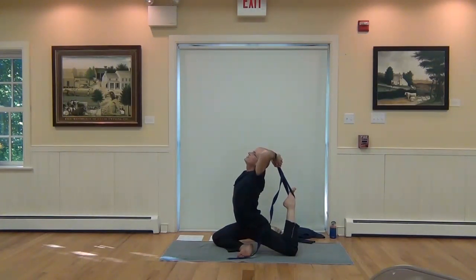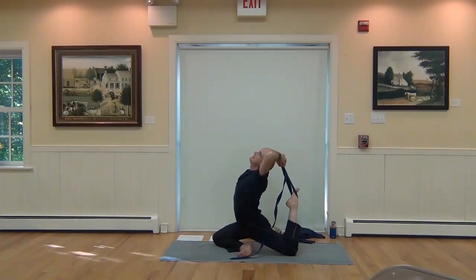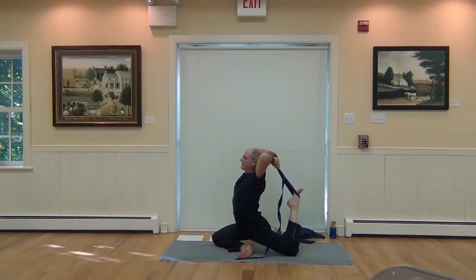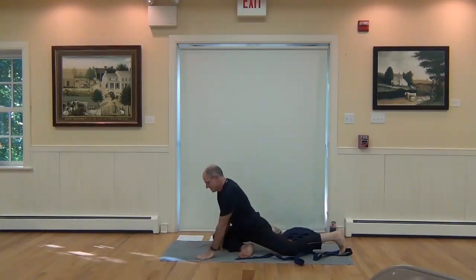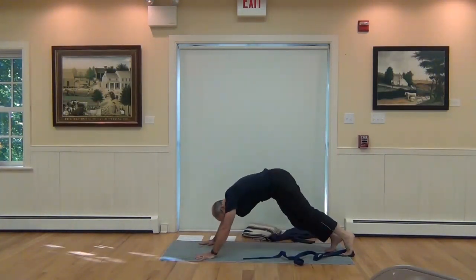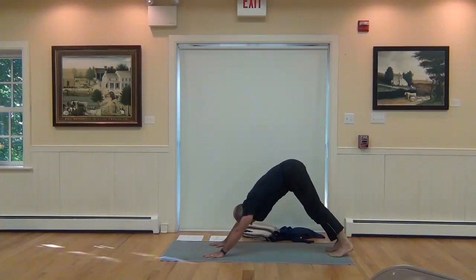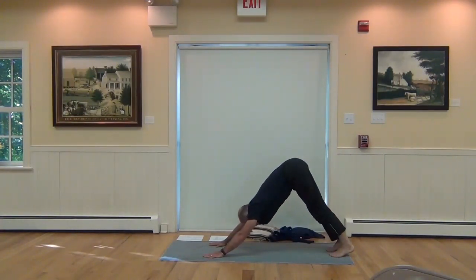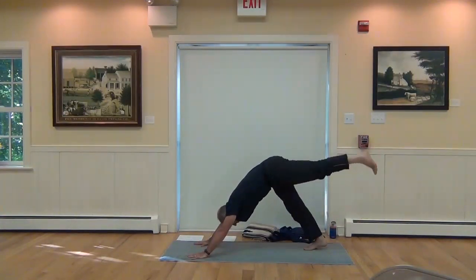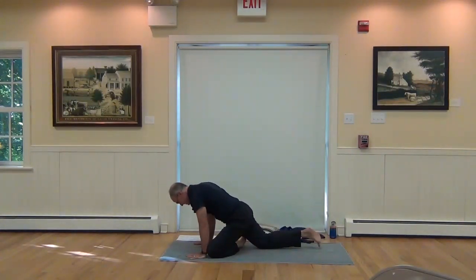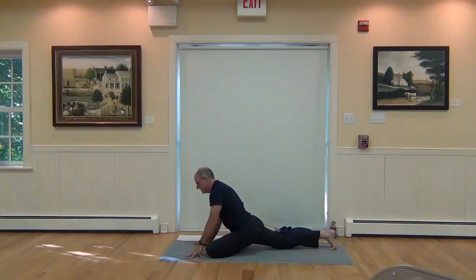Curl the shoulder blades under the heart, scoop up the heart, and lengthen through the back of the neck. Breathe into the kidneys. And then release that. Come back down to downward facing dog. Inhale, lift the left leg up and step the left knee forward behind the left wrist to pigeon, and walk the right knee back.